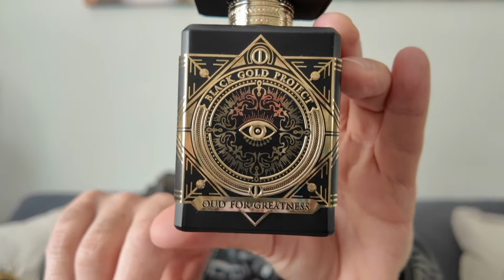It's mega long lasting as well. Projects really nicely as well. And in the air, this is just really, really incredible. It's this very sweet, woody fragrance. Absolutely amazing. Totally unisex as well, and an incredible smell that lasts a very long time on your skin. So that is Oud For Greatness by Initio Parfums Privés.